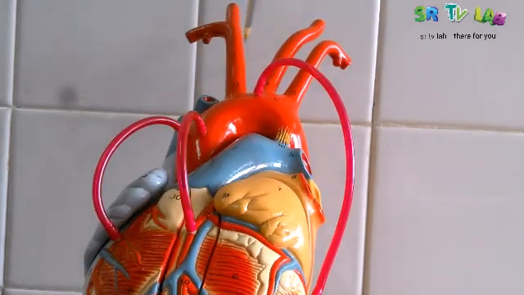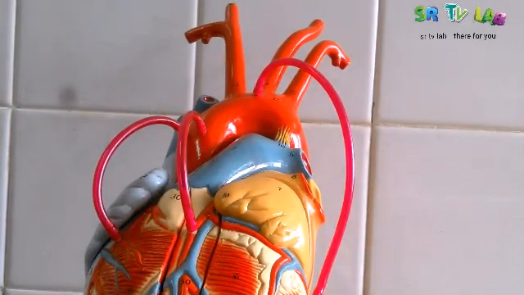Now, the right common carotid artery also supplies blood to the head. So it's the right branch, while the other one is the left branch. They all have the same role. They supply blood to the head, and some of the branches supply the neck. Good.